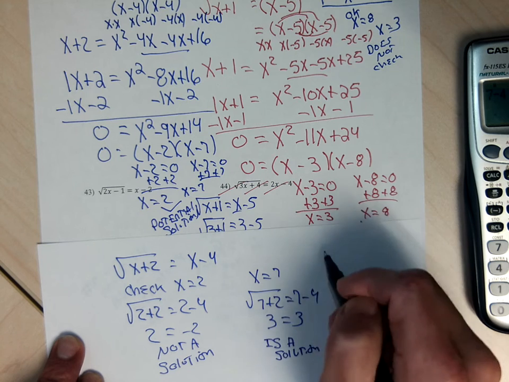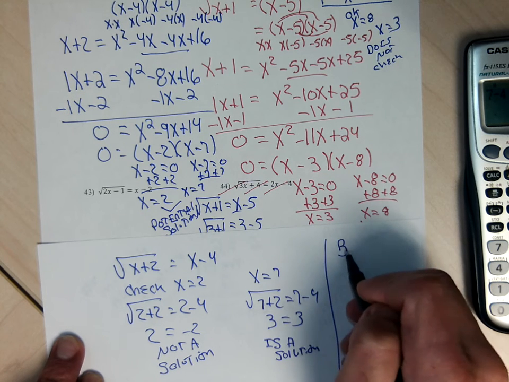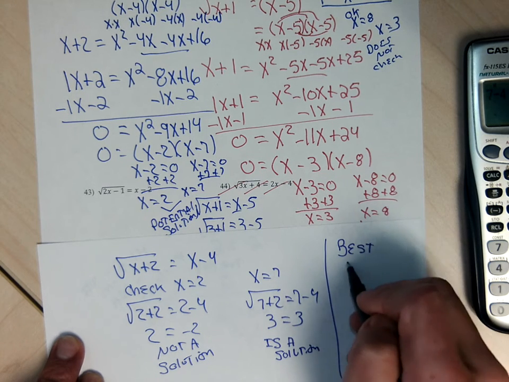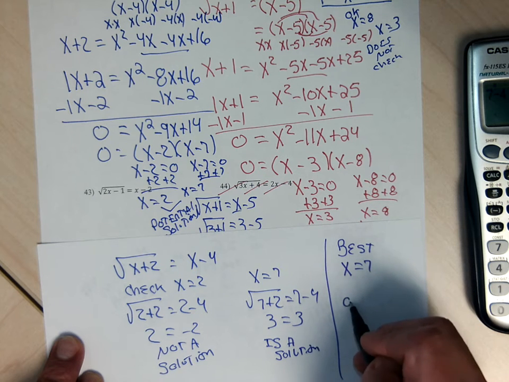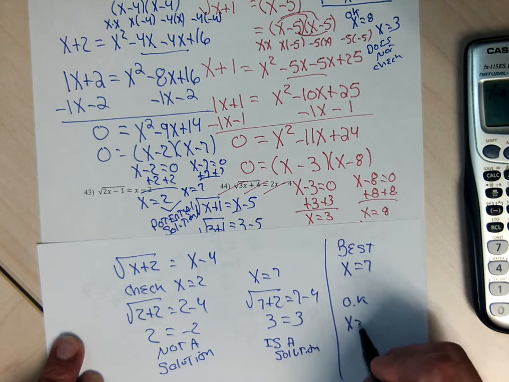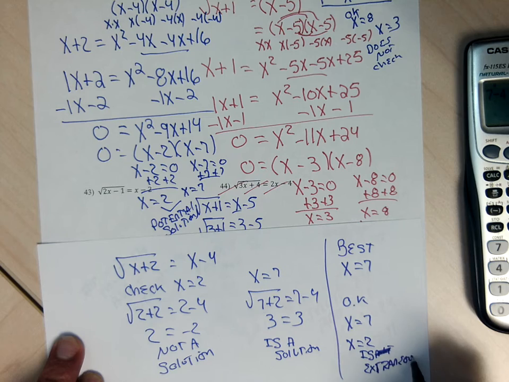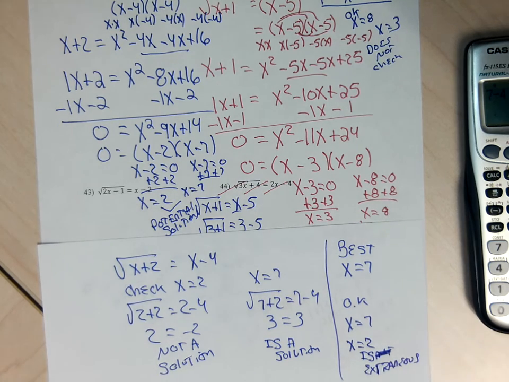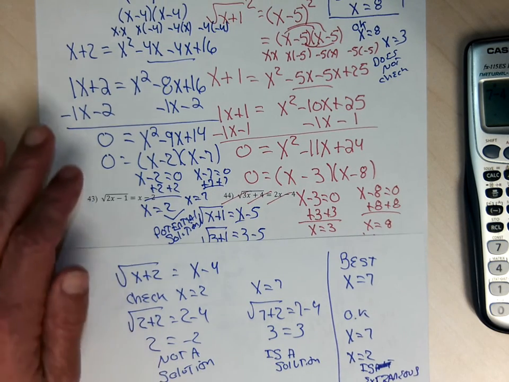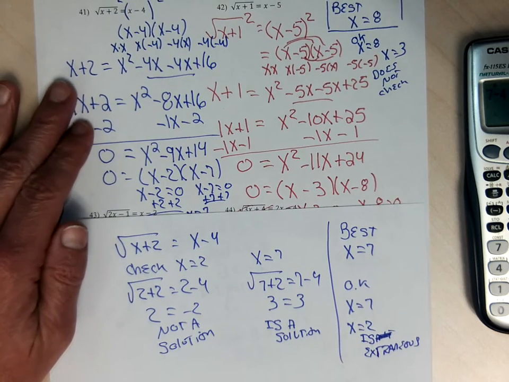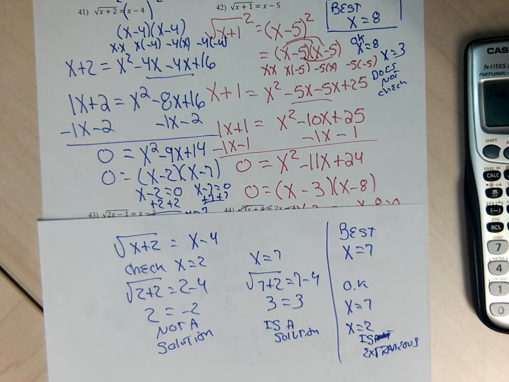When I go to write my answer, it would be best just to say x equal to 7. It would be okay to say x equal to 7, x equal to 2 doesn't check, and the fancy word for doesn't check is extraneous. Kind of the root there is extra. It's an extra solution that the algebra comes up with that doesn't belong in your answer.